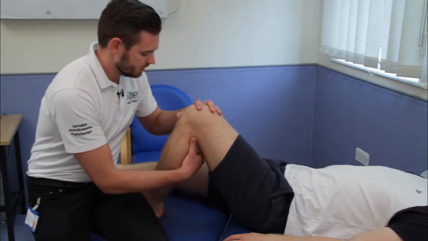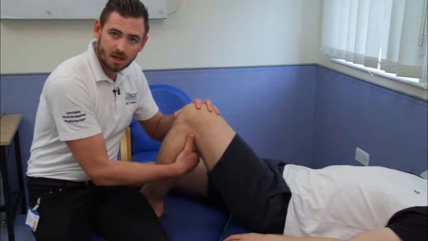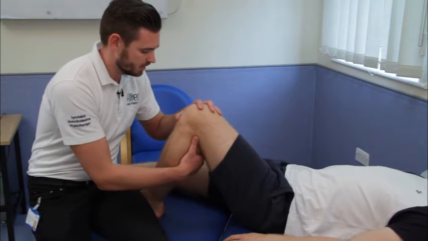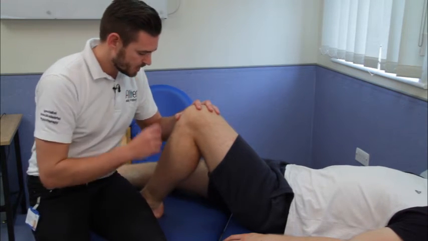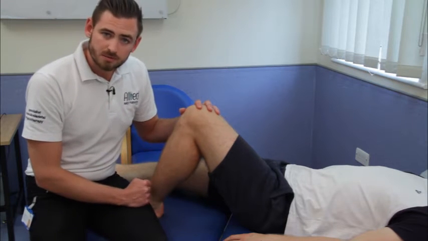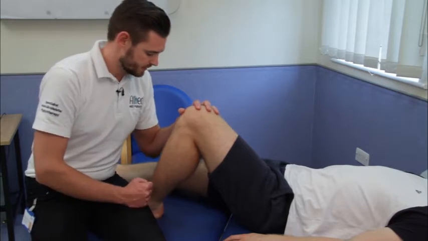And what we're looking for is any anterior translation, any forward movement of the tibia on the femur, of the shin bone on the thigh bone. And you must compare both sides, okay? The second test we can do for the ACL, the anterior cruciate ligament, is the Lachman's draw test, okay?